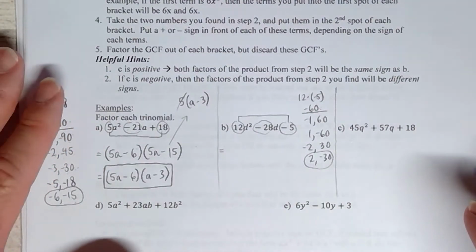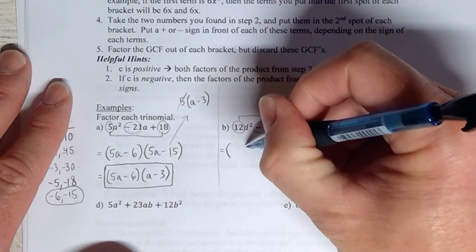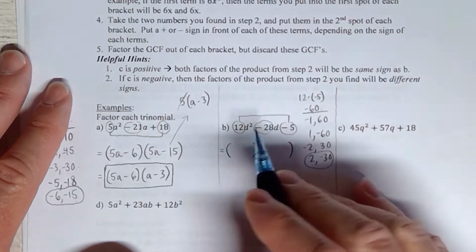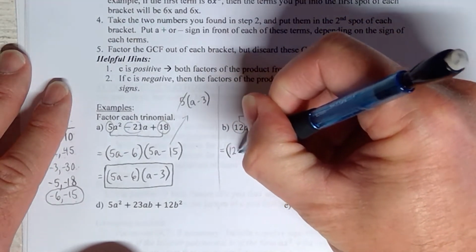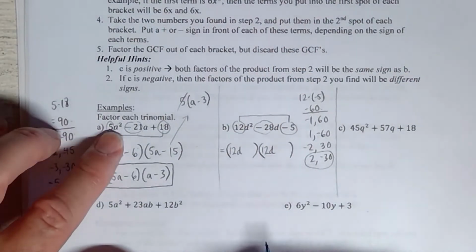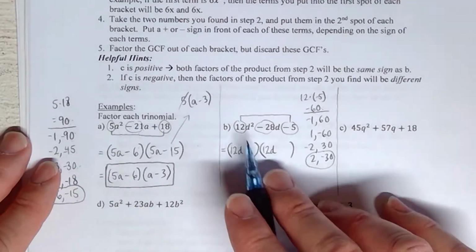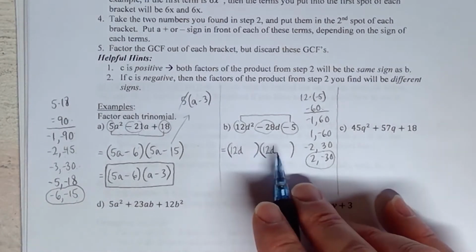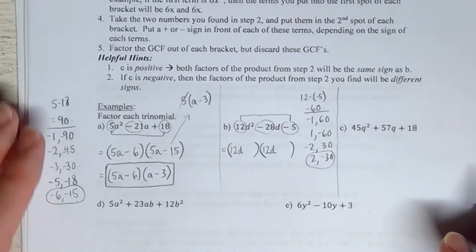Okay, so now we're going to do exactly the same thing that we did in the last problem. Okay, we write down our two brackets, just like in the last problem. And then since this is 12d squared, we're going to do 12d and 12d. Okay, just like 5a squared was 5a and 5a. 12d squared is 12d and 12d. In other words, you just write down the same term, but you don't put the exponent 2 in there. Okay, so it's just like the 2 is disappearing, otherwise it's staying the same.